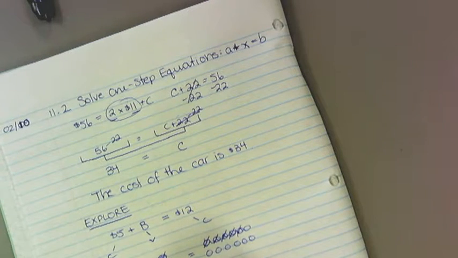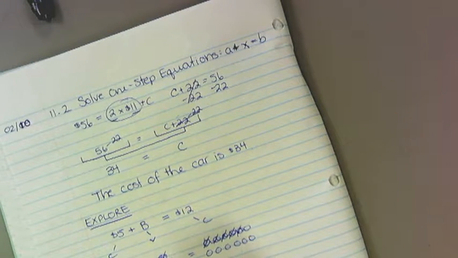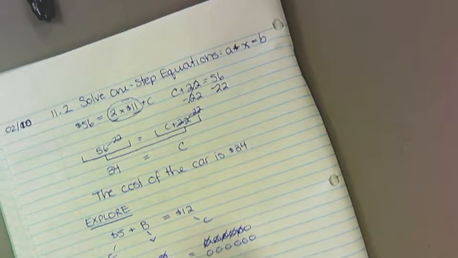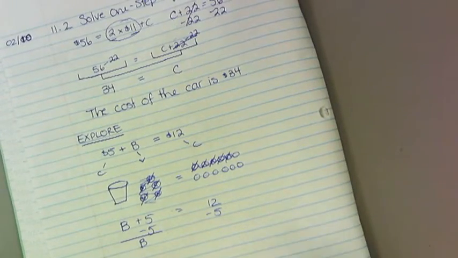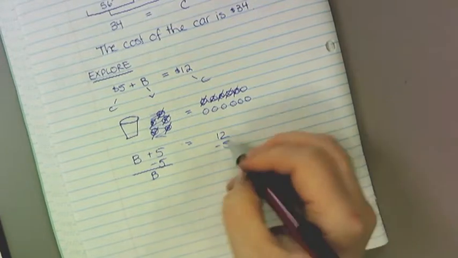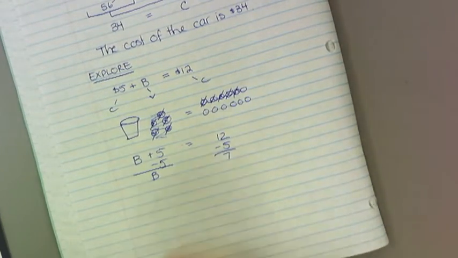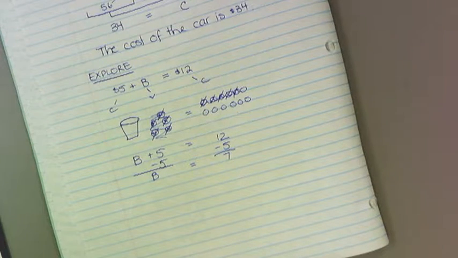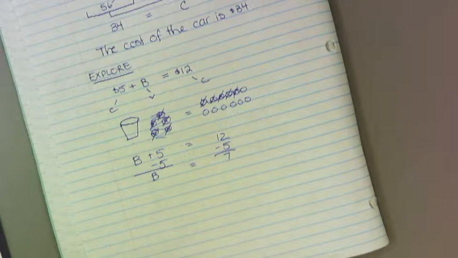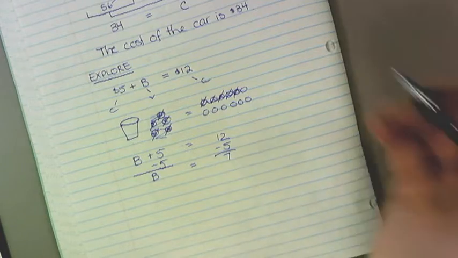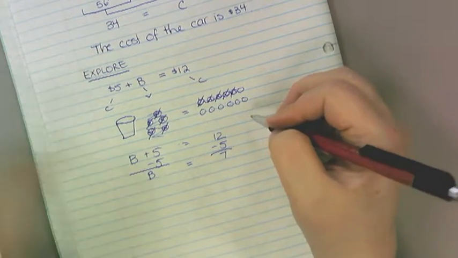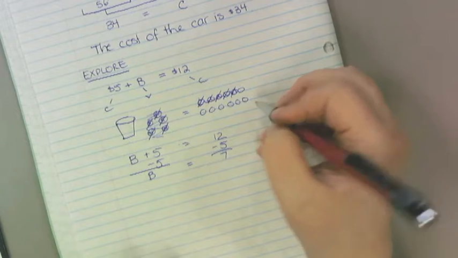How many coins did you remove from each side of your model? 5. So we had, I'm going to rewrite this, b plus 5 equals 12. We took away 5 from both sides. We only had b left, and we had 7 coins left on the other side. So how much money did Hilda have before her grandmother gave her the birthday money? $7. We write that out because we go from word problem to math back to word problem.